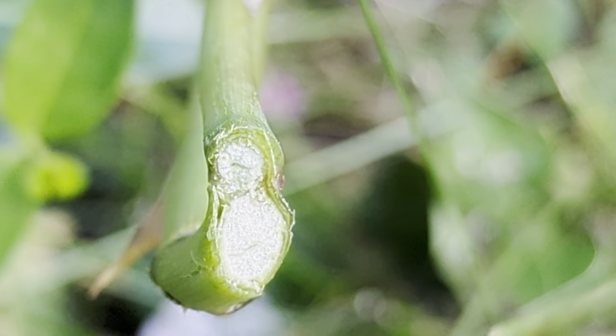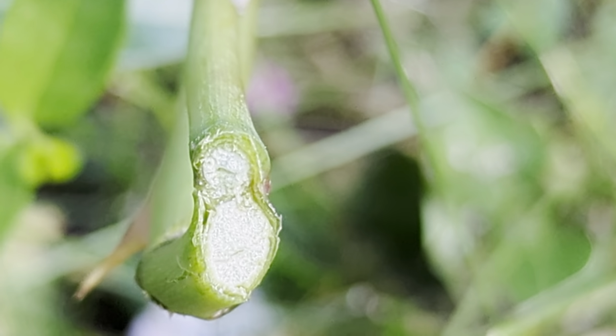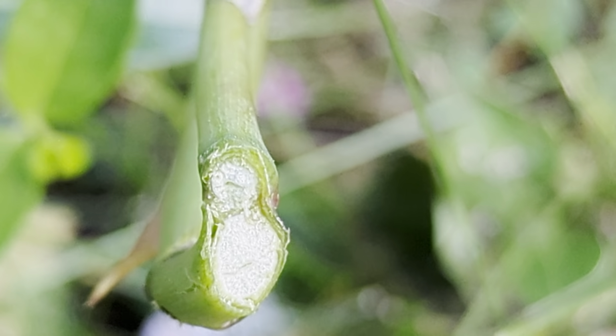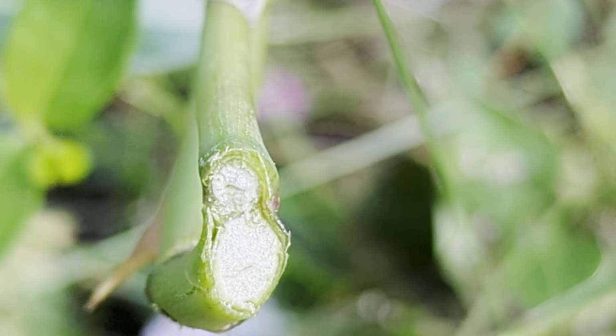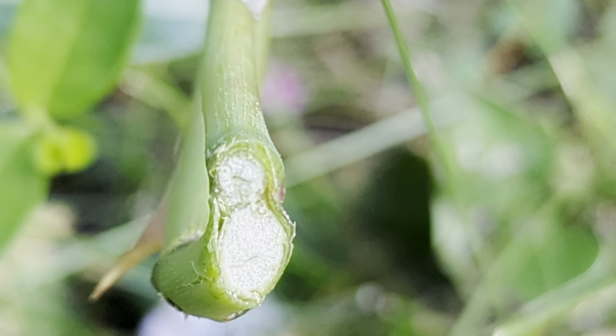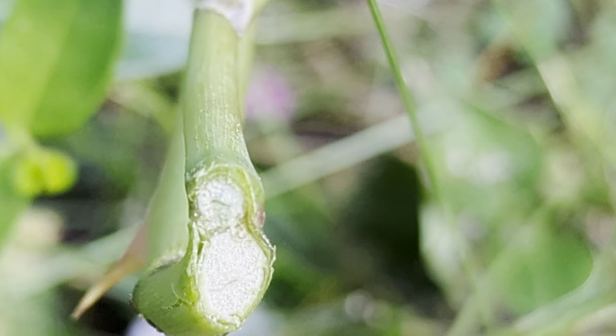And the detail, the stem inside is soft and also layered. Outside, the external is green.